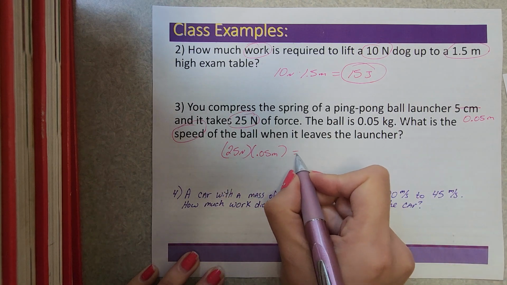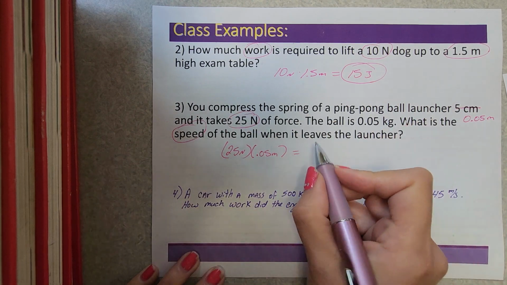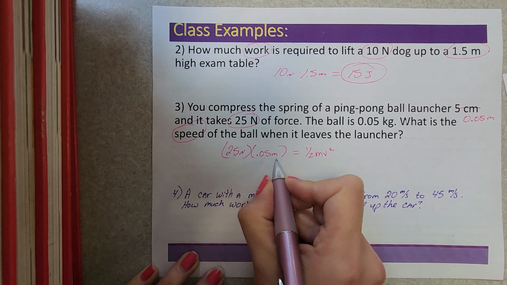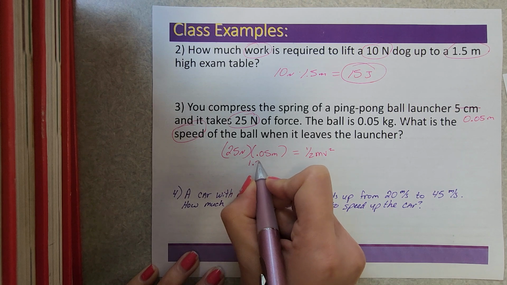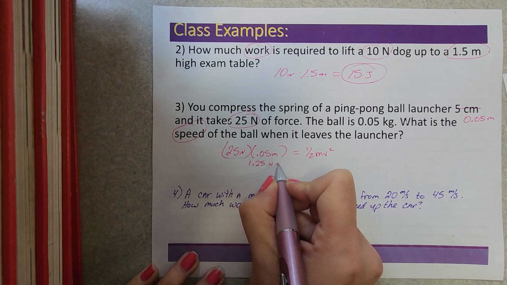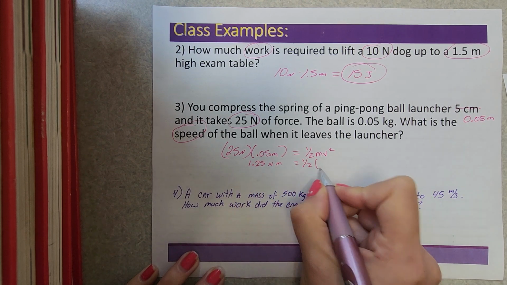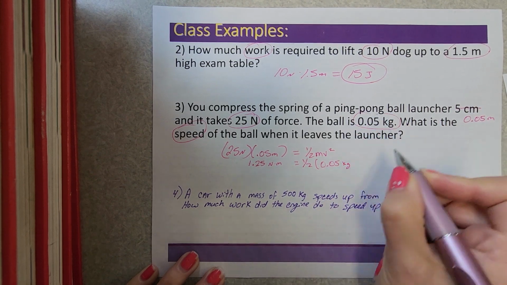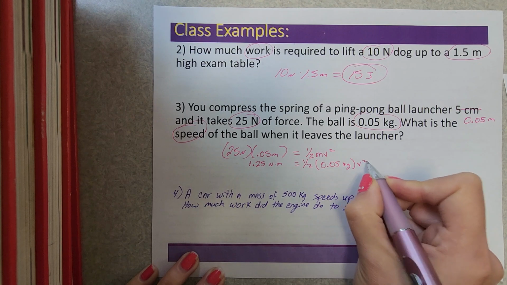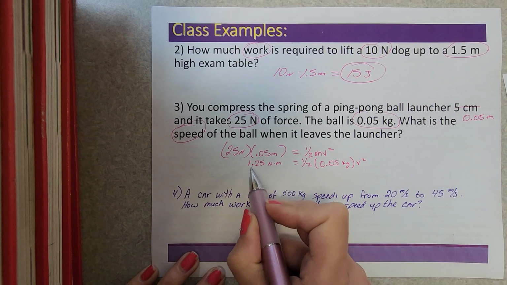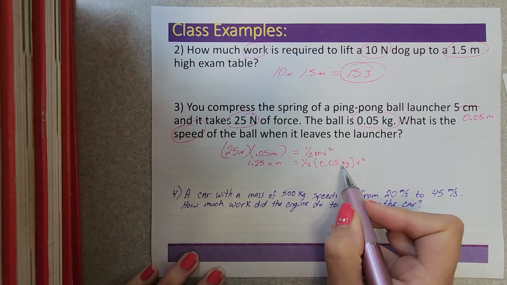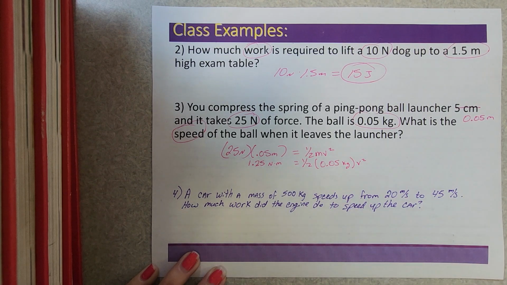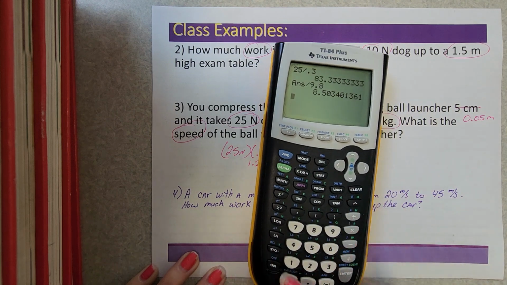And that's the potential energy, and that's going to transform into the kinetic energy, which is 1/2 mv squared. 25 times 0.05 is 1.25 newton meters. The mass is 0.05 kilograms, and the velocity is squared. So multiply this by 2, you get 250, and then 250 divided by 0.05, take the square root, you get about 7.1.